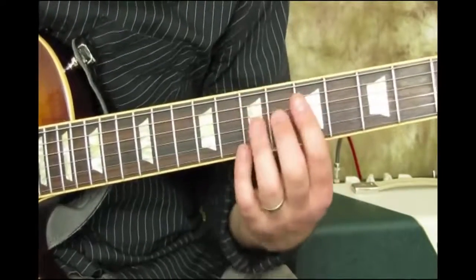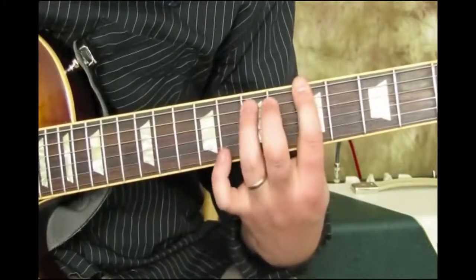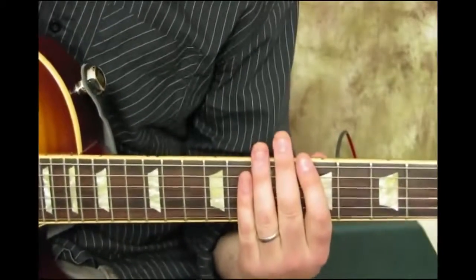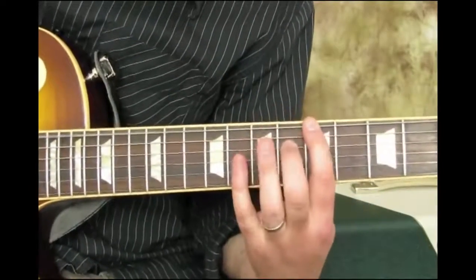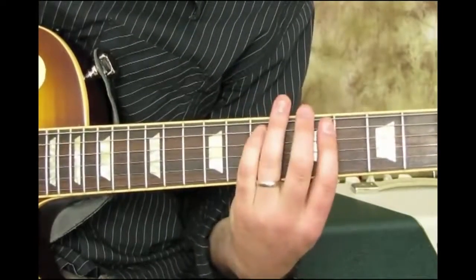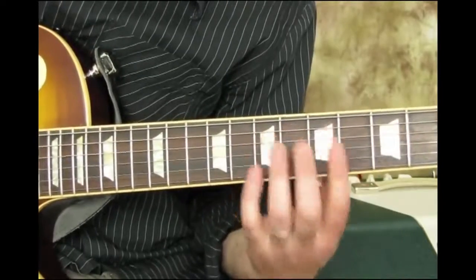Now we're left with this interval, A to E. And that, my friends, is called the perfect fifth. It's Star Wars. It's also the power chord, which is called a fifth.